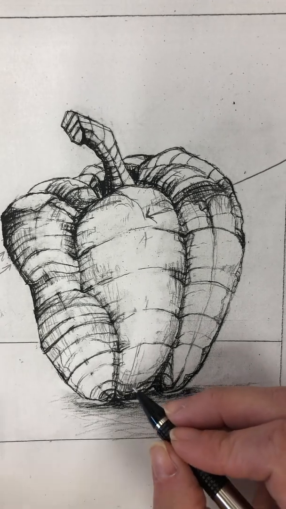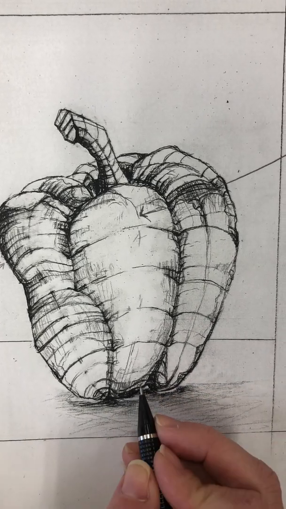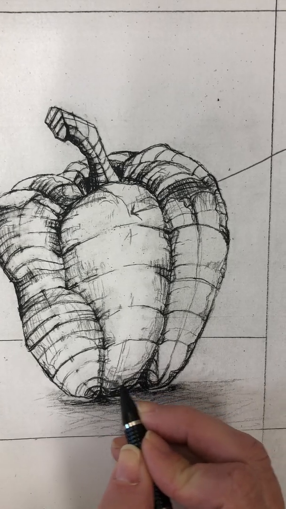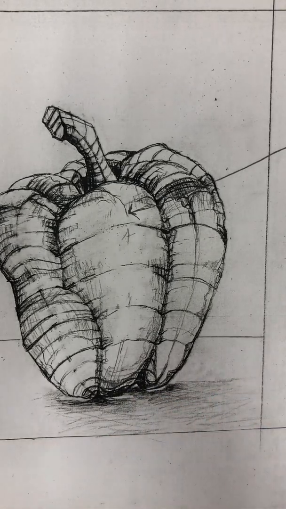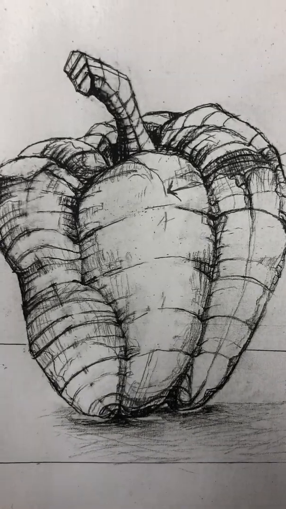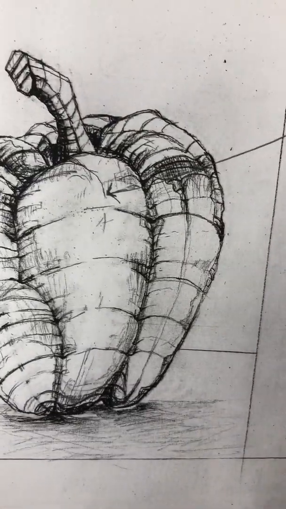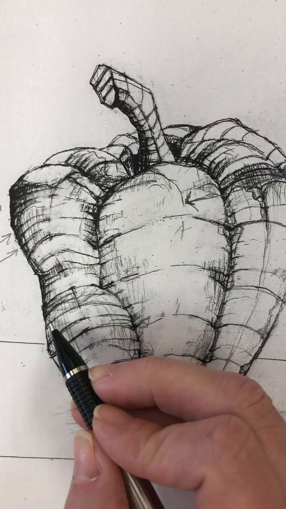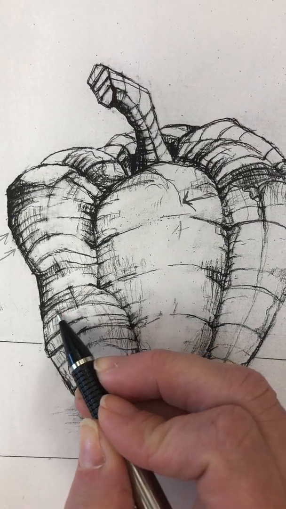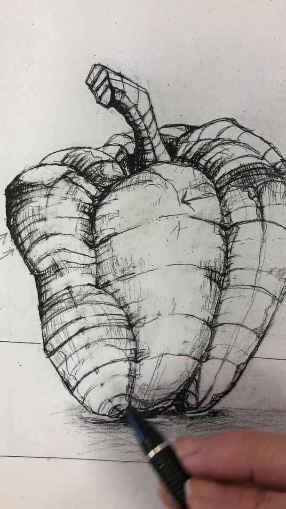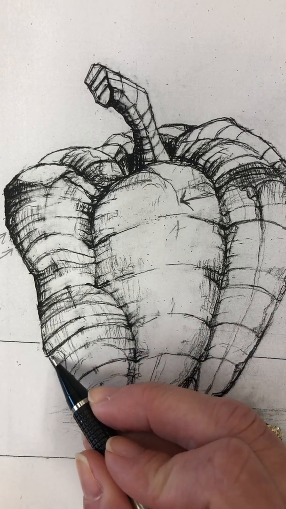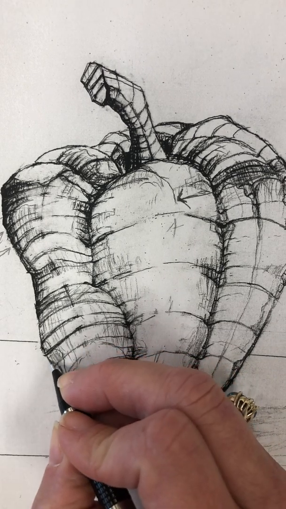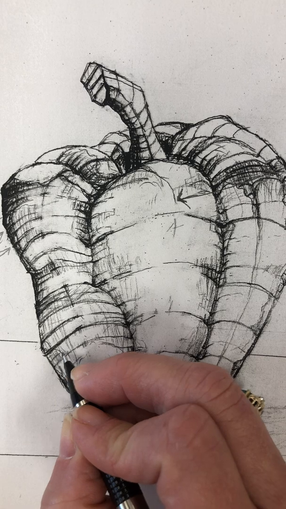So you're just going to go, even on these little spaces, I know y'all can't really see all that well, but it's sort of up to your discretion as to what you're going to add to these things. But still, your line value, let's say for instance this is kind of a darker area, would go in the direction of your form.